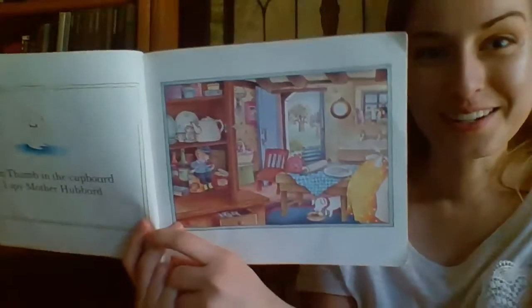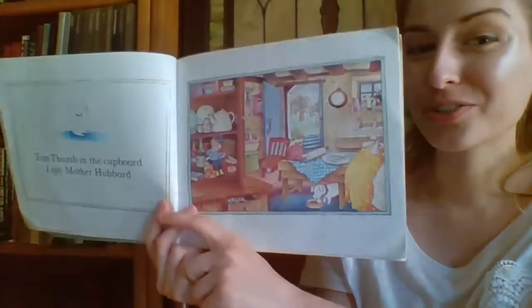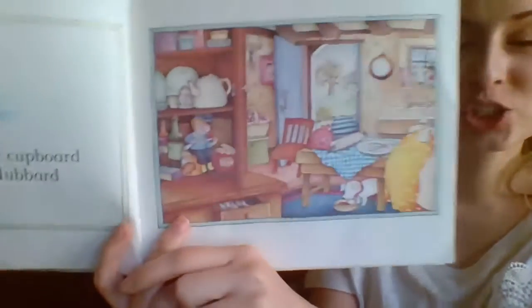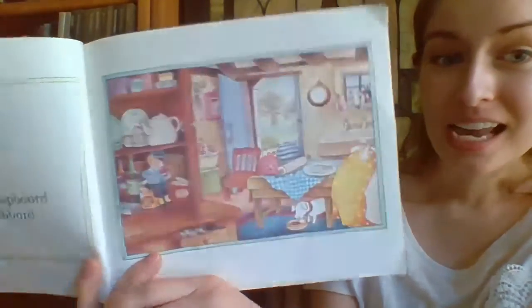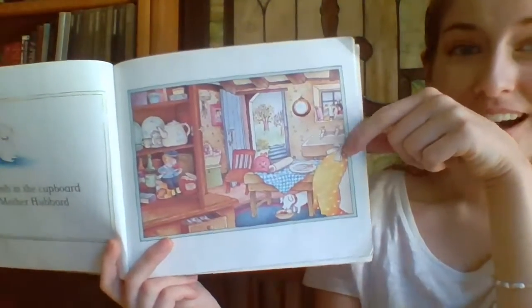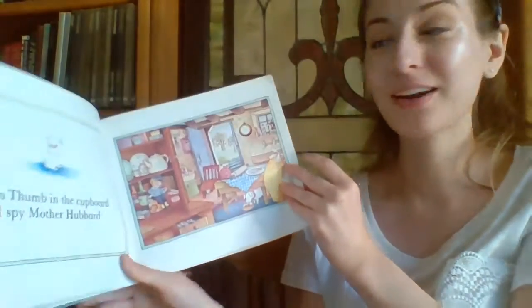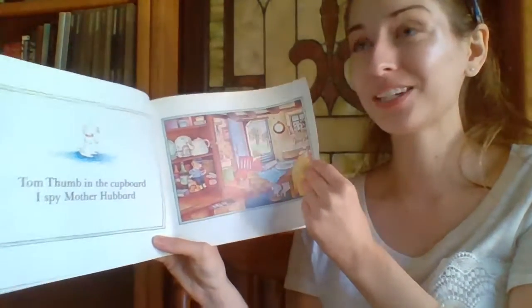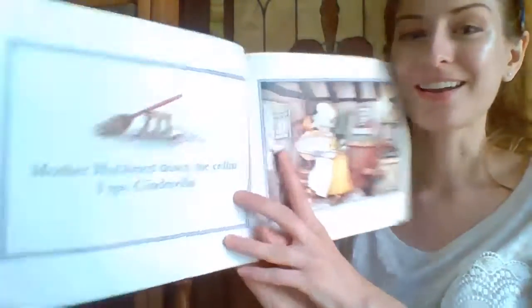I think I see her. Did you? She's wearing a yellow polka dot dress. And she is in front of the sink. Do you see? This is her backside. She's bending over. Did you catch her? Let's turn the page.